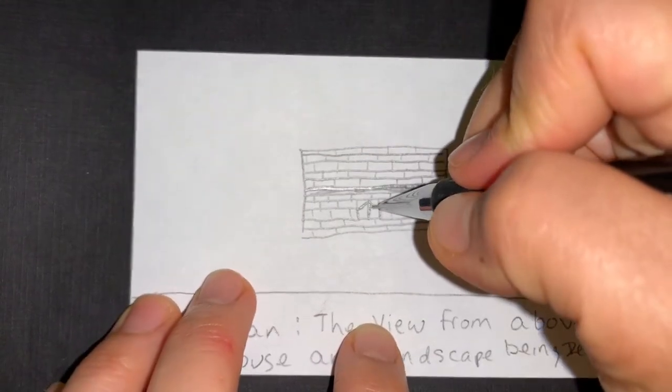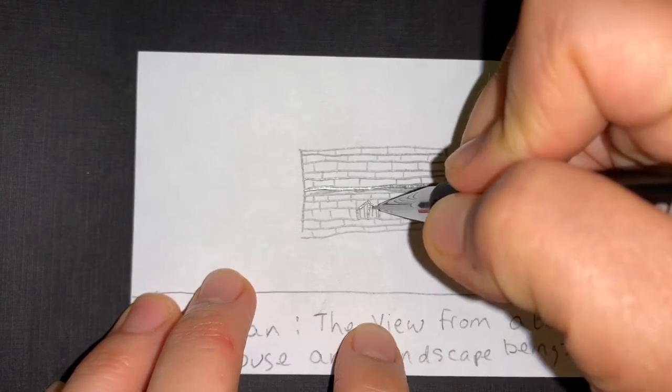And then just to have this offset just a bit, we can go the other way.